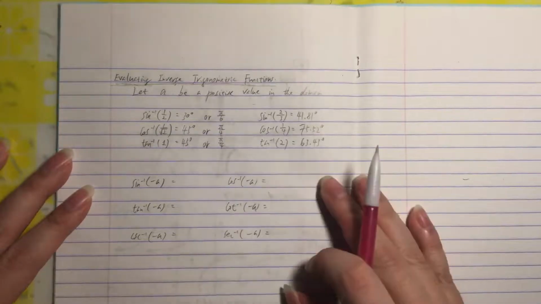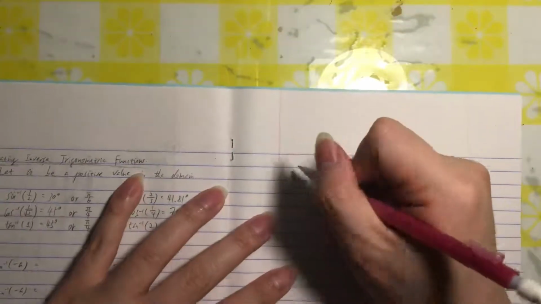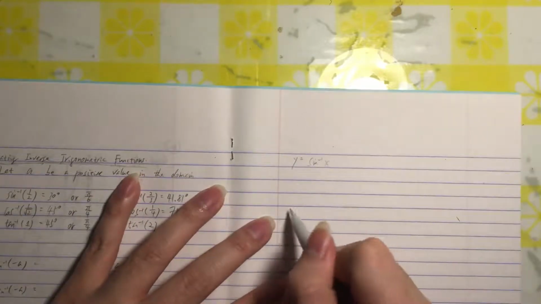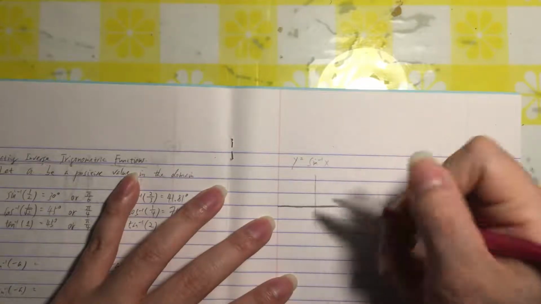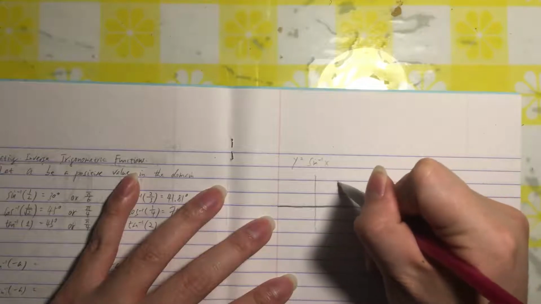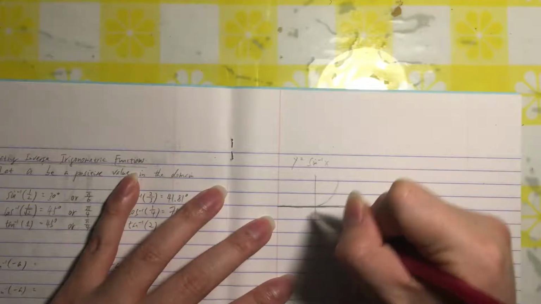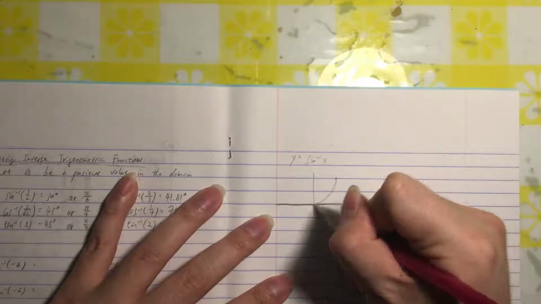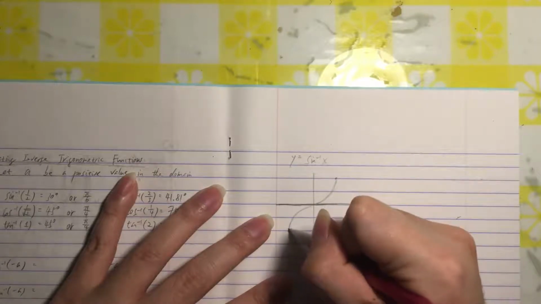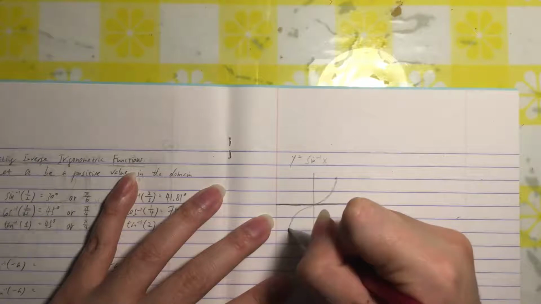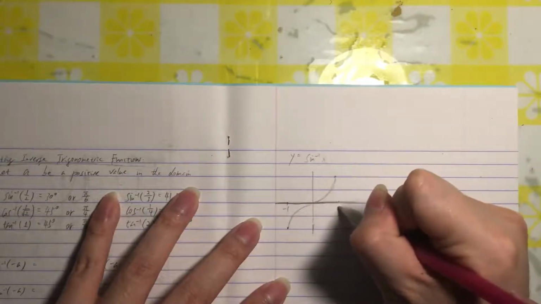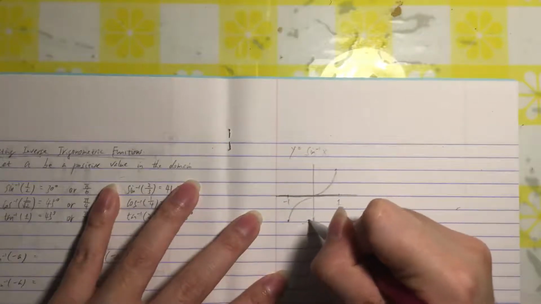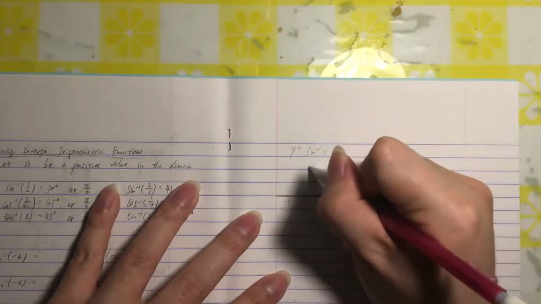Let's look at the graph. The graph of inverse sine looks like this. That's the graph of inverse sine. It varies from -1 to 1. Lower bound is negative pi over 2. Upper bound is pi over 2.